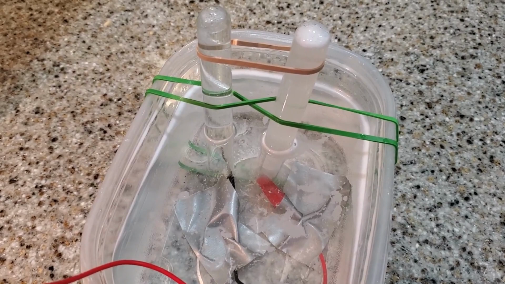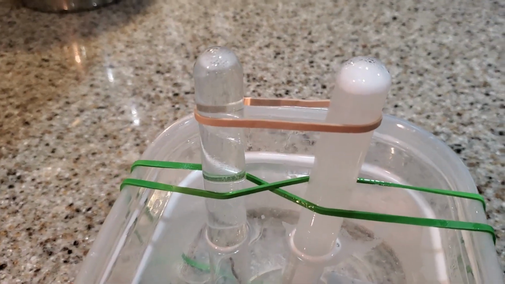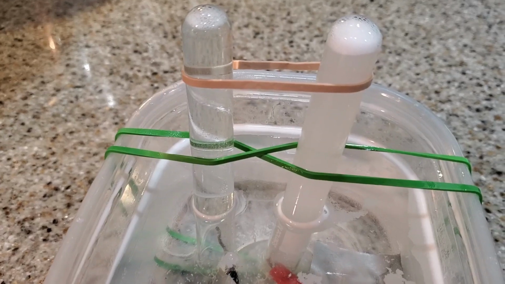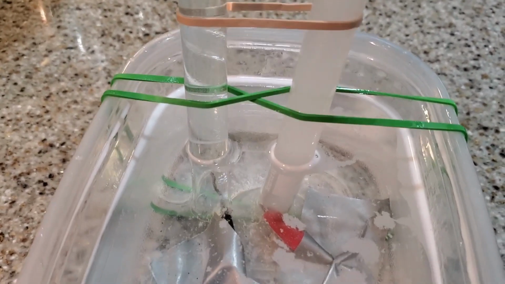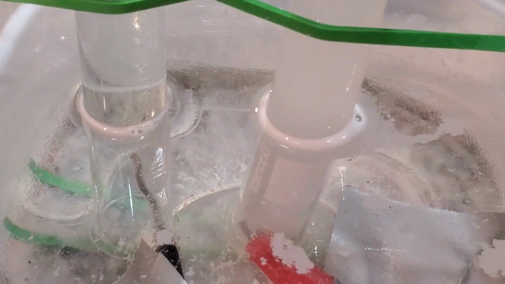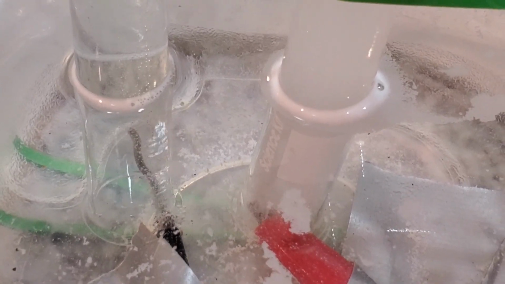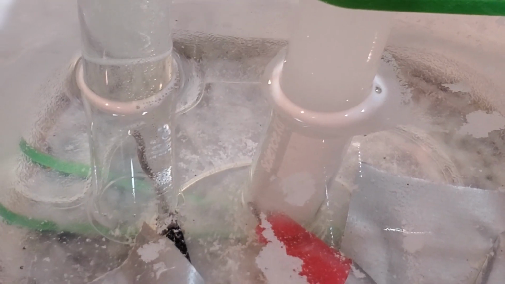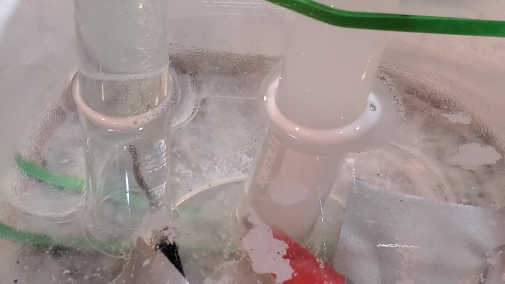The battery is connected now. Let's see, and it's already started generating gases. You can see them bubbling up. They're tiny little bubbles. If you look down there by the wires and by the leads, you can see the bubbles forming. They form quite rapidly.